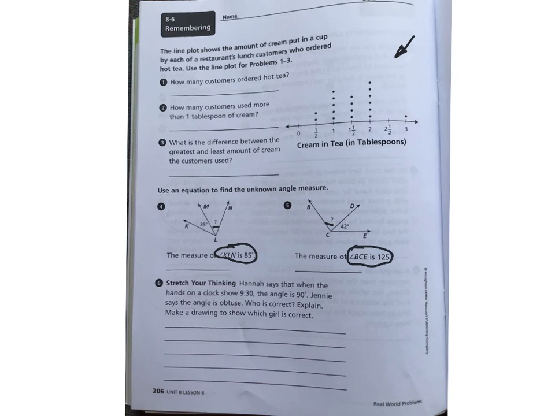And then I want you to do stretch your thinking as extra credit. Okay, let's see who does that. I think somebody can easily get that one right. And then I'm just going to show you what the fluency check looks like. And then you guys are going to be a little more on your own today.